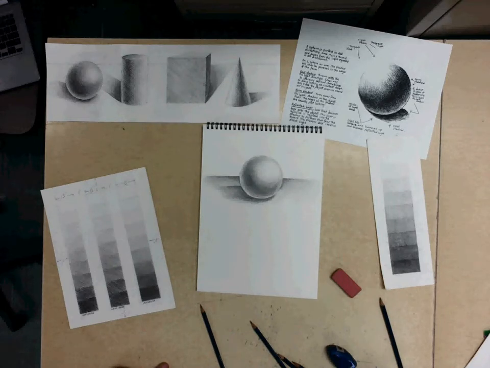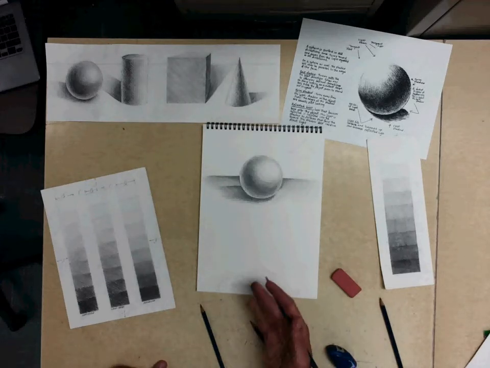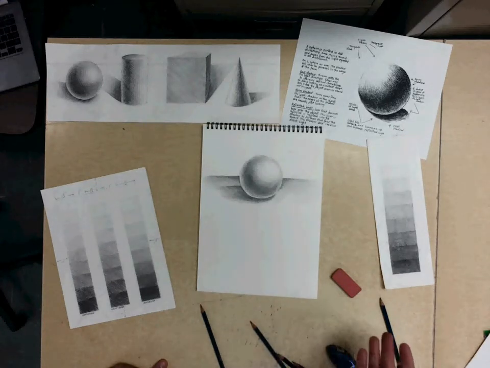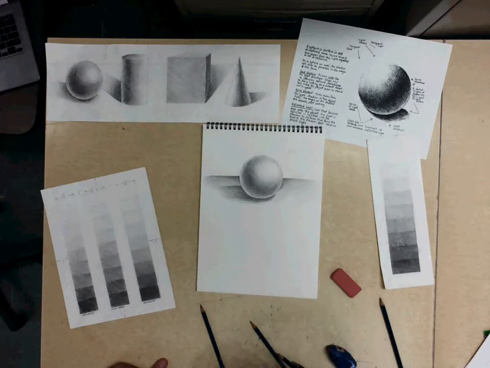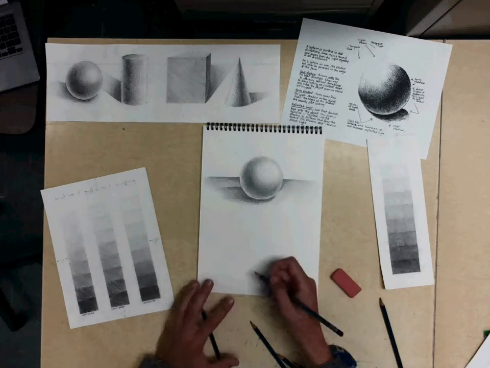Sticking with the trend of understanding the elements of art, we are going to now deal with a square and turn it into a cube. So I have an example right here, and we're going to understand how to put the square into perspective to turn it into a cube, and then understand the highlights and shadows with that as well. If you do have a ruler or something that you can create a straight edge with, by all means go for it. I'm just going to give it my best shot.